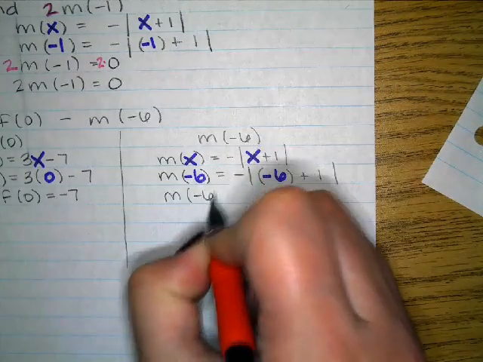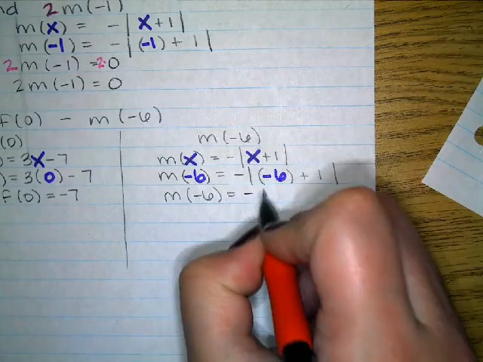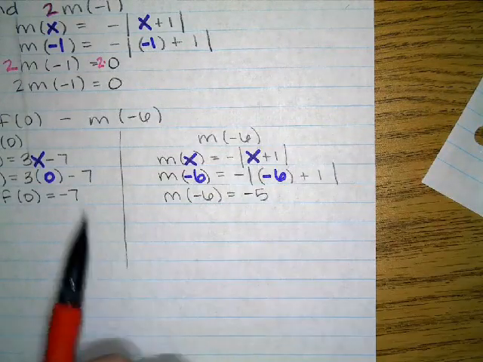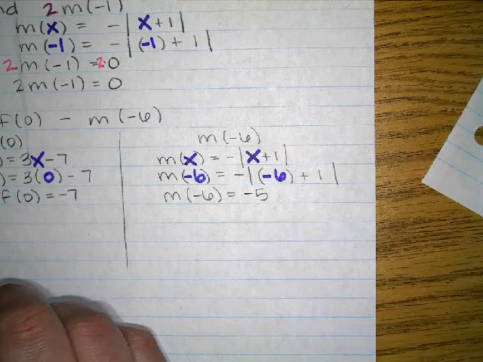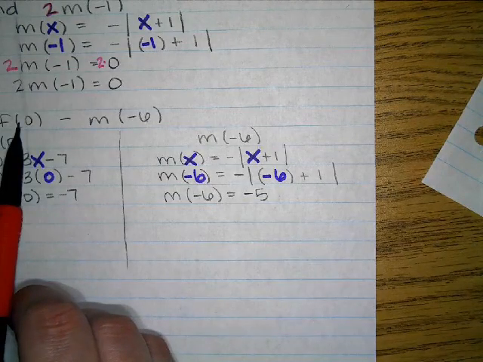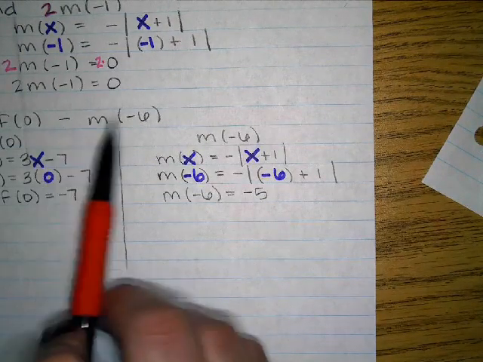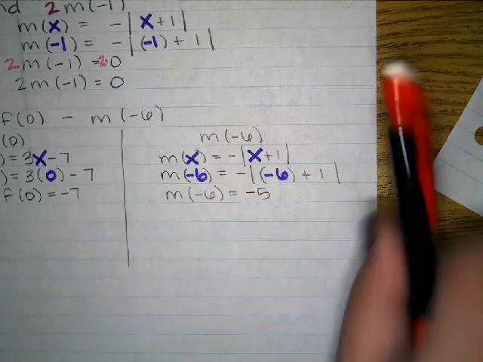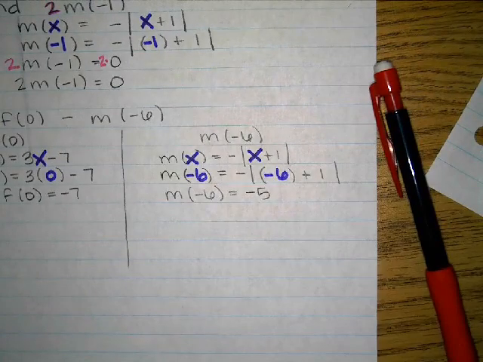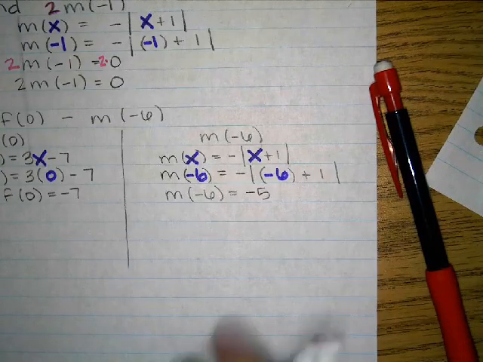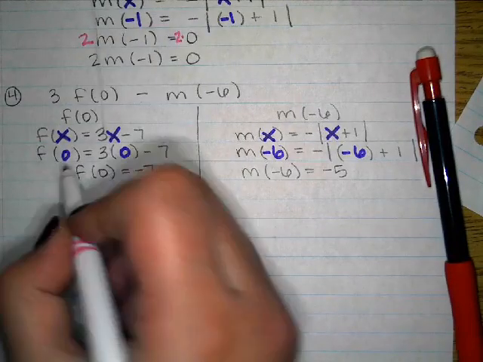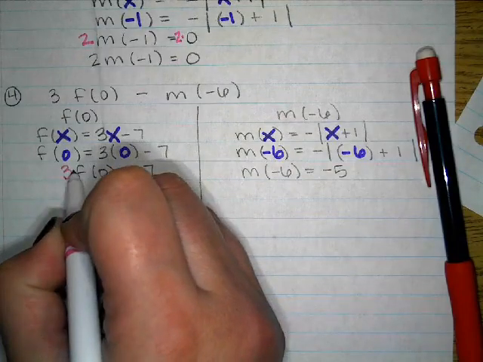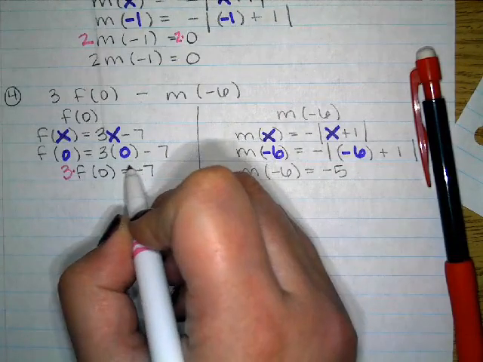Okay, so the problem says 3 times f of 0 minus m of negative 6. So what we need to do is figure out what 3 times f of 0 is. So 3 times f of 0.